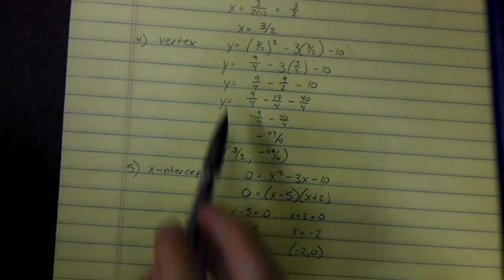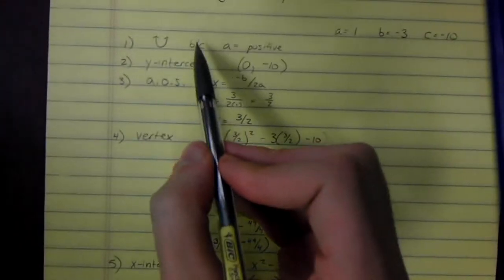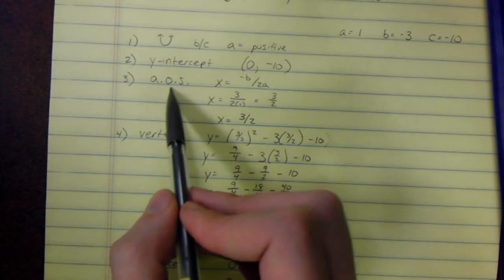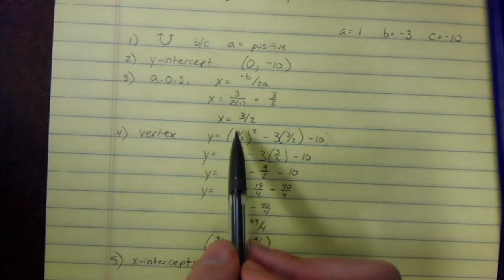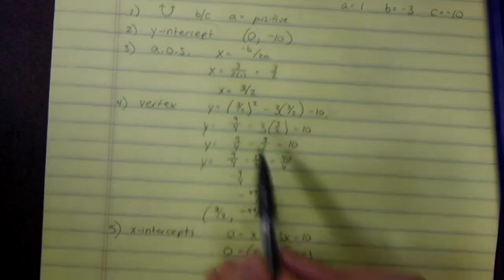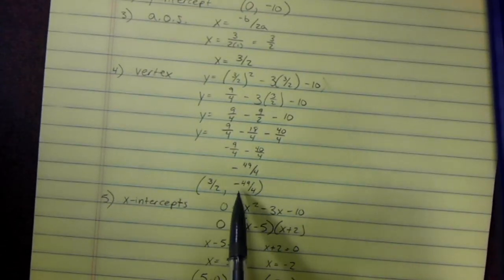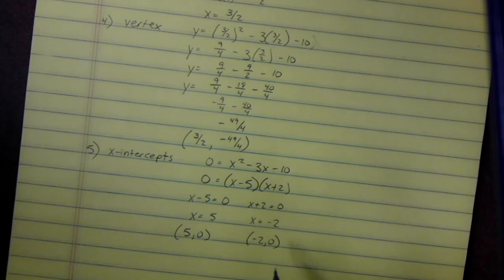Okay, and that's really all that you're going to want to find. So determine which way the graph opens. Find your y-intercept. Those two things are super easy. Your axis of symmetry, that's useful. Finding your vertex, that's definitely useful. And finding your x-intercepts, those help as well.